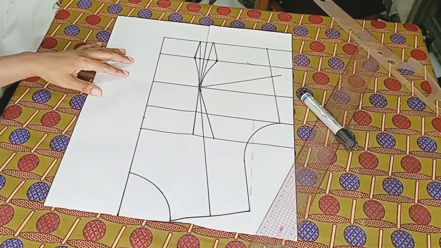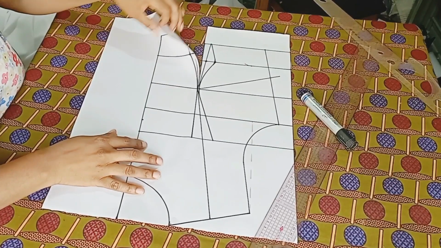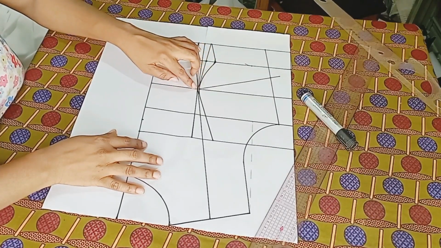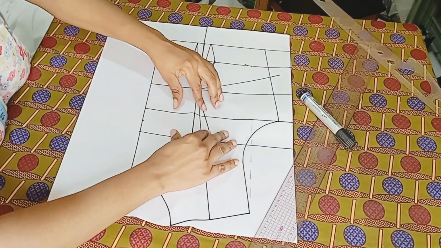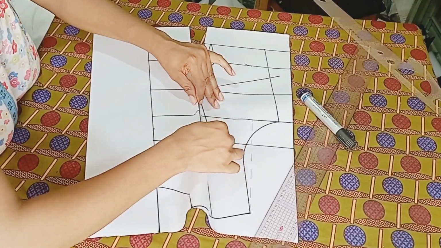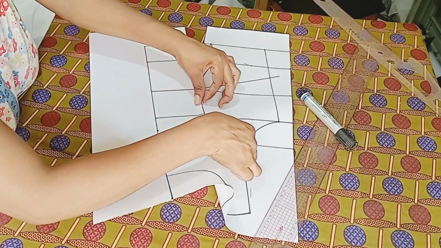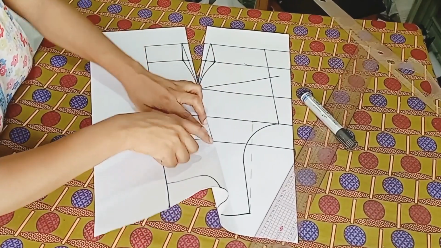Now I have cut this out, and I slashed through to the bust point. Now what I'm going to do is to close this point. Okay, I'm just going to hold, see the way I raise my paper on that leg, and let it rest. Just close it like this over this point. You see that they are not matching up.